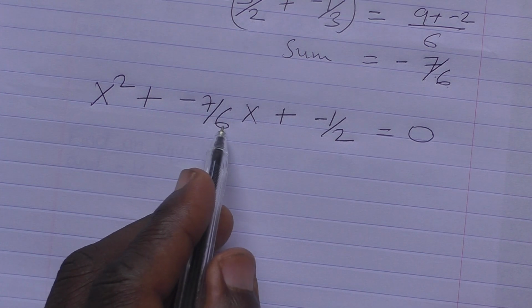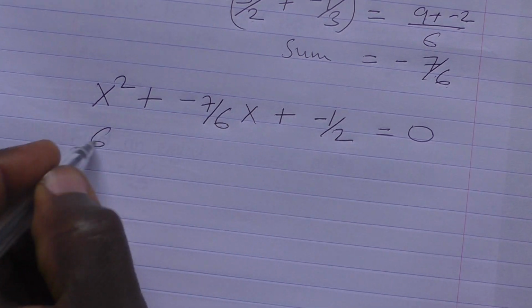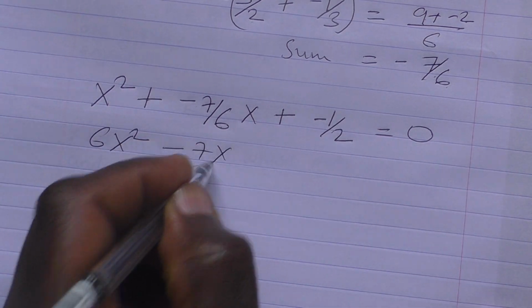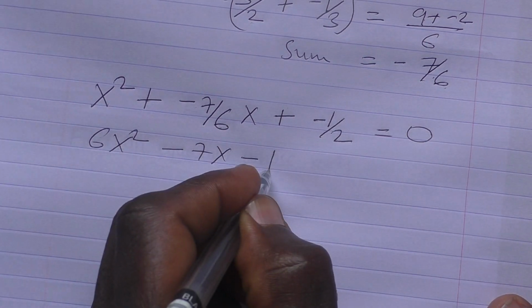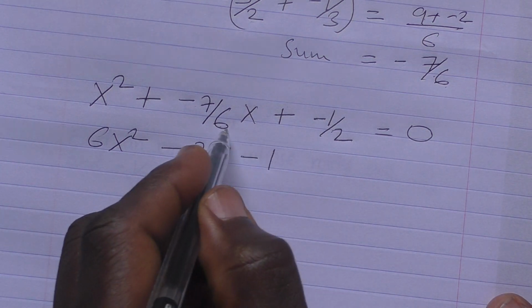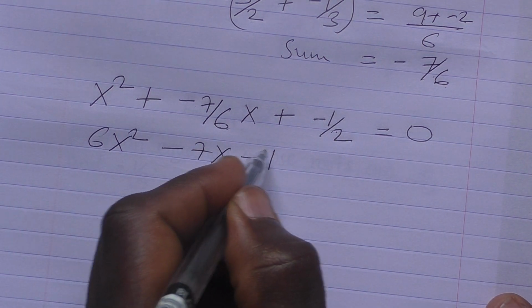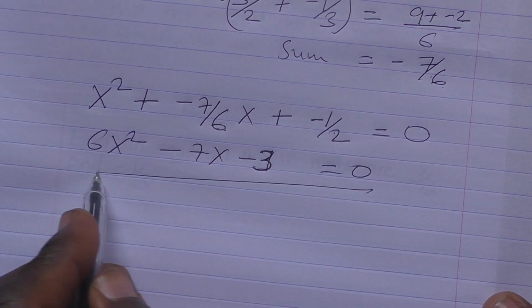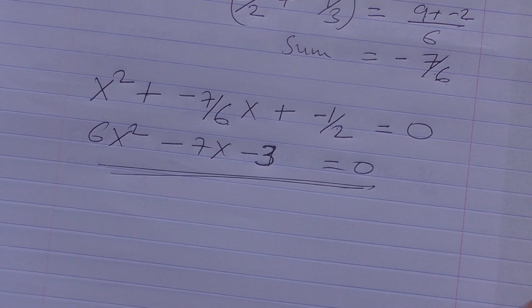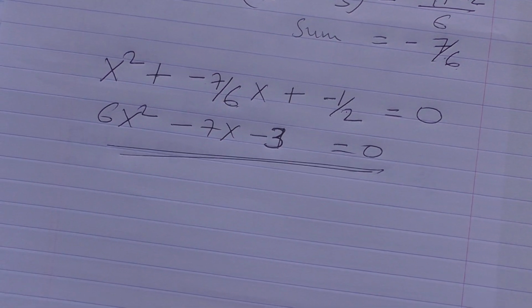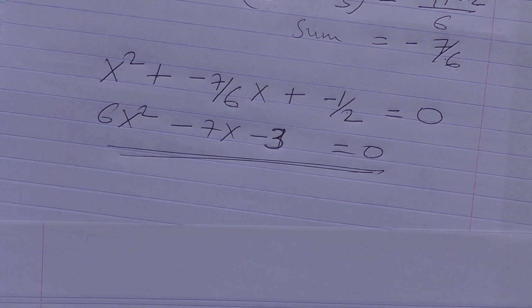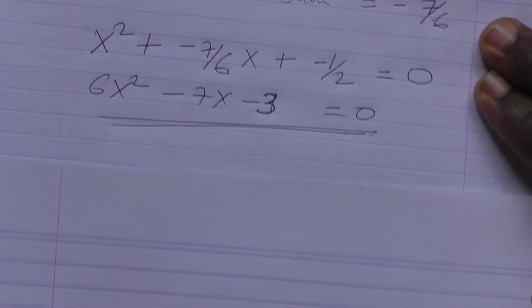So we can decide to multiply through by 6, giving us 6x squared minus 7x minus 3, because when you multiply by 6, we get a 3, equaling to 0. So that can be our equation. We also have another method I want to use and confirm whether we have the same answer.